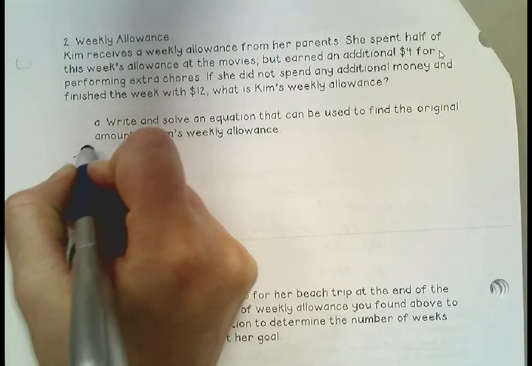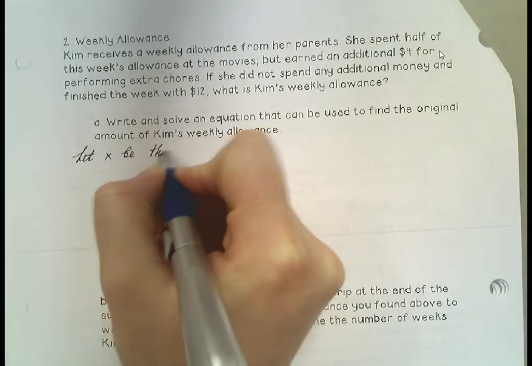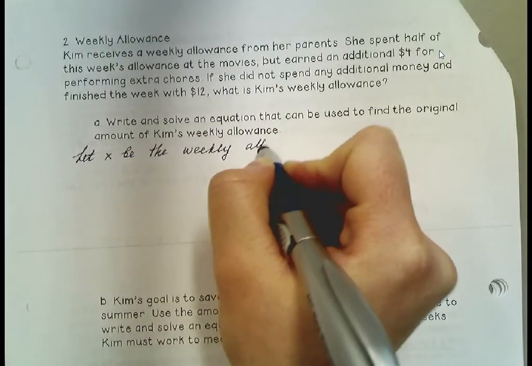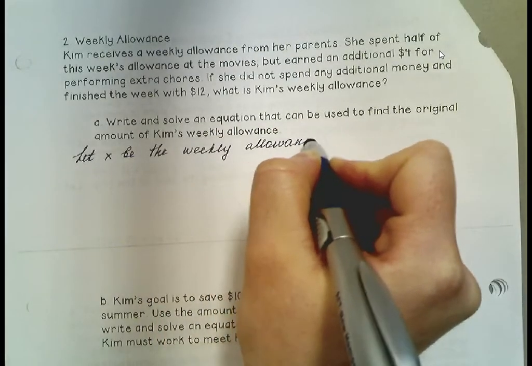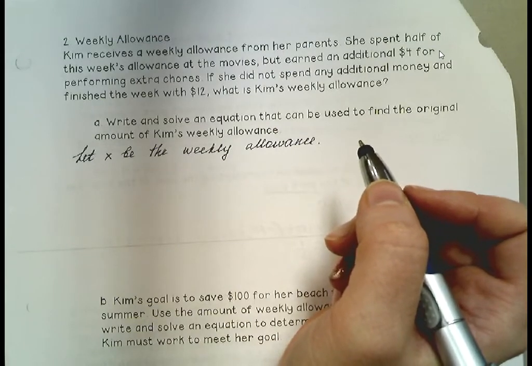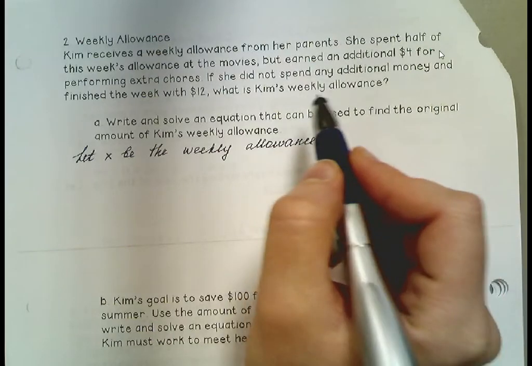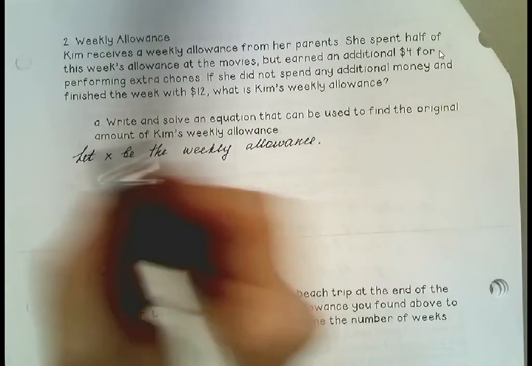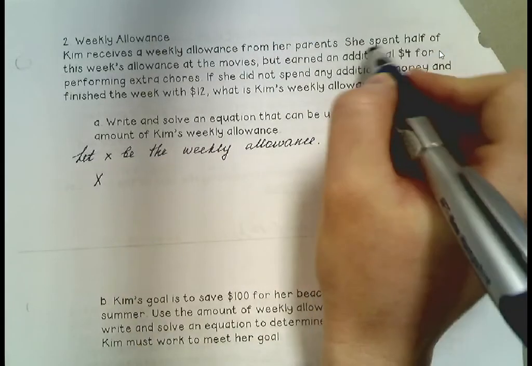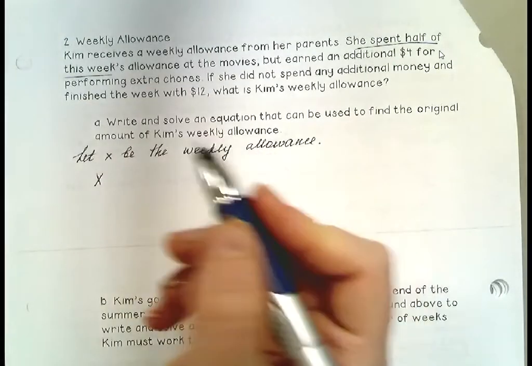So we will write right away, let x be the weekly allowance. Now that we know it, we can use that x as the weekly allowance. We know that she has the weekly allowance that we don't know. That is our x. We also know that she spent half of the allowance at the movies.